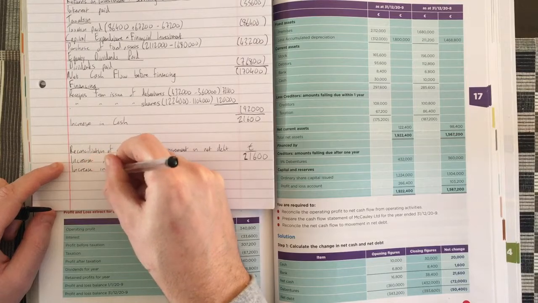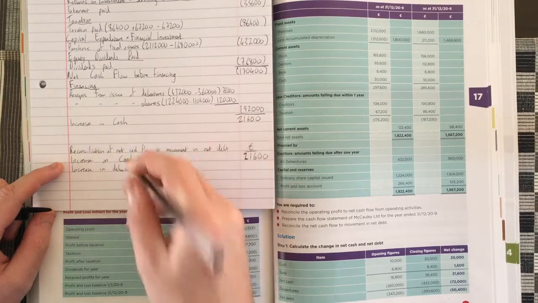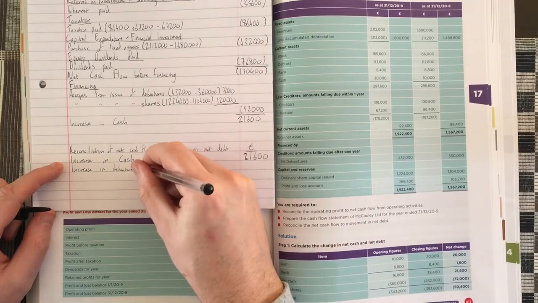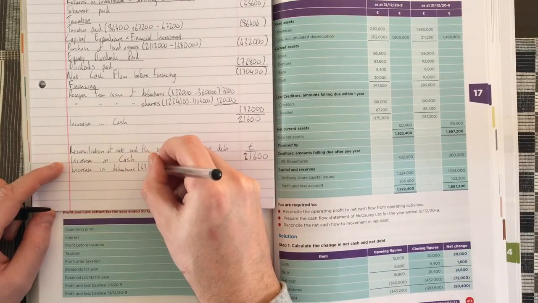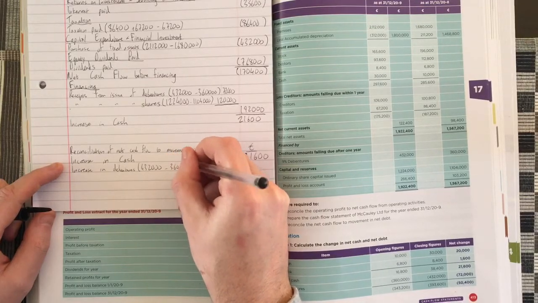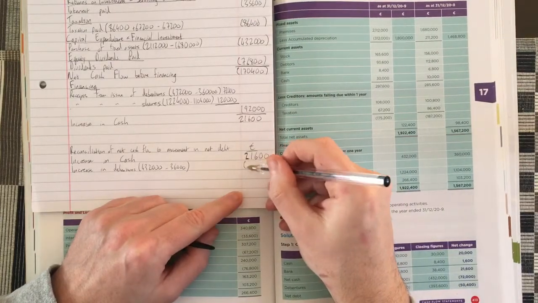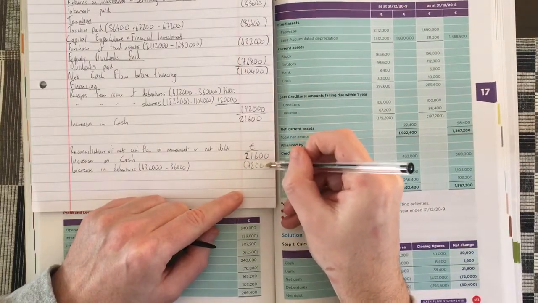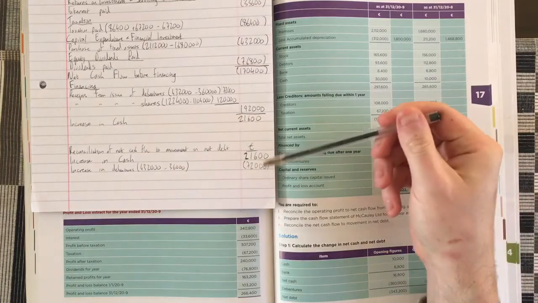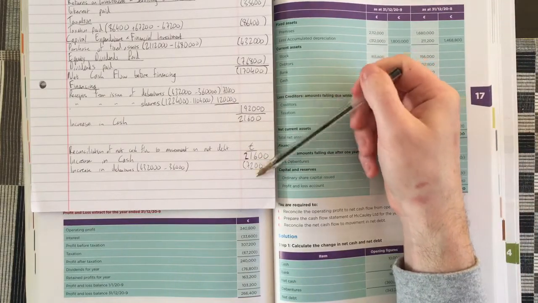What I'm going to put in here is the increase in debentures. So the money I owe is going from 360 to 432. So I've increased the debt by 72. And because that's an increase in debt, I'm going to record that as a minus figure here. So the 72 goes in two different places.